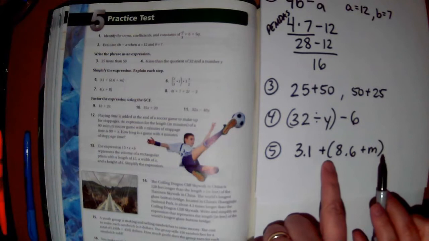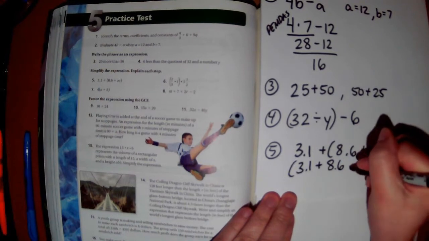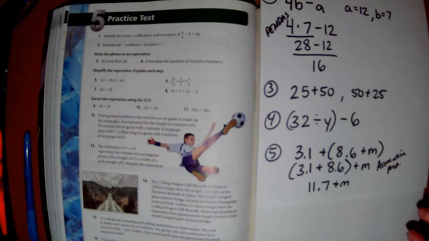However, I can move my parentheses over. So now I have 3 and 1/10 plus 8 and 6/10 plus m. Well, now we're in business because I can add these two numbers together. They are decimals, so we just line up our decimals and add. That'd be 6 plus 1 is 7, decimal down here. 8 plus 3 is 11 plus m. So 11 and 7/10 plus m. By the way, when I switch my parentheses, that's what we call the associative property. And it's the associative property of addition because we're adding.